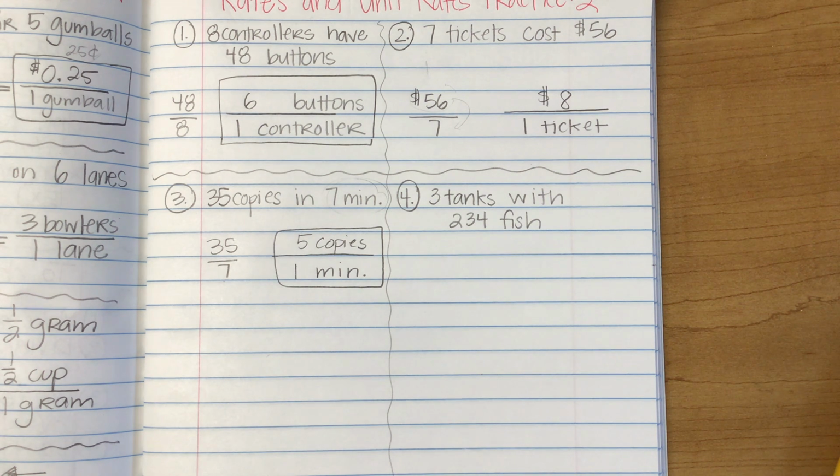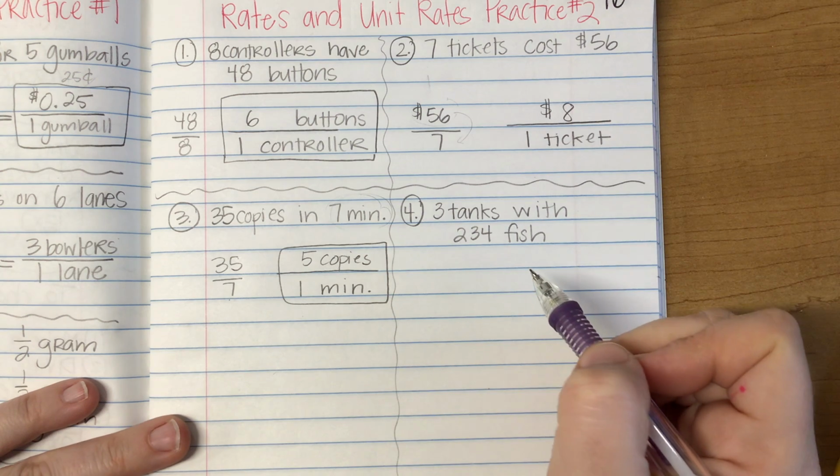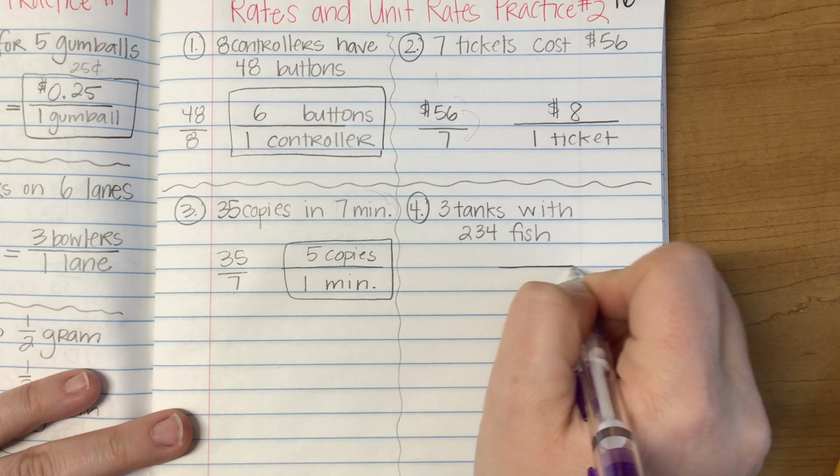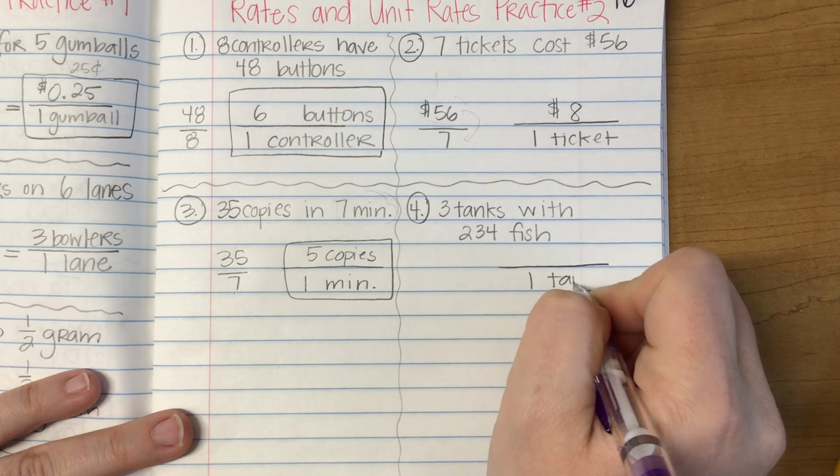Am I looking to see how many fish per tank or how many tanks per fish? Fish per tank. If I said how many tanks per fish, you're not even going to have a full tank, right? It's going to be like, oh, this little tiny bit of the tank is for this fish, and this little tiny bit of the tank is for this fish. 3 tanks with 234 fish. So I want to know per 1 tank.